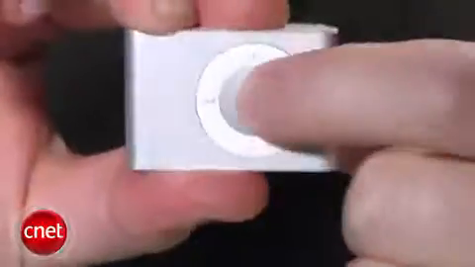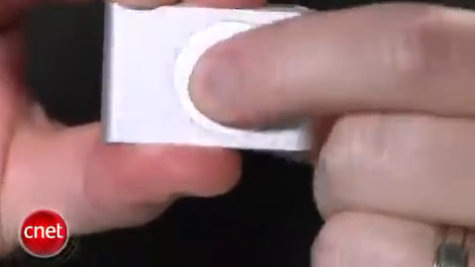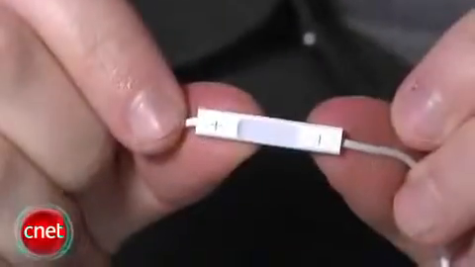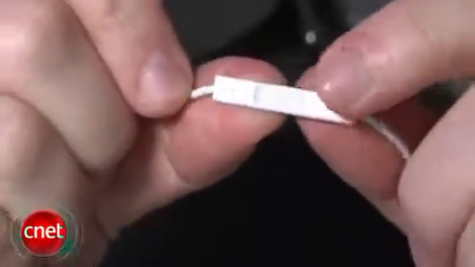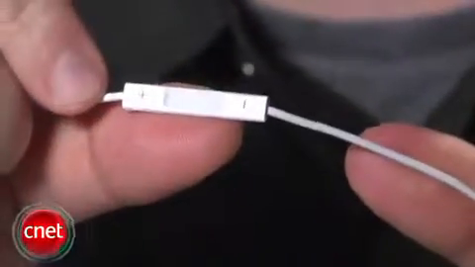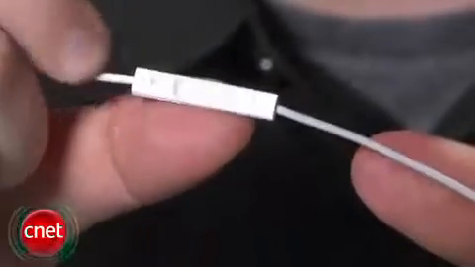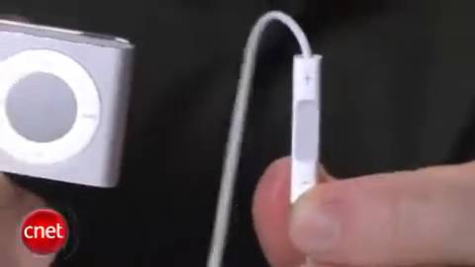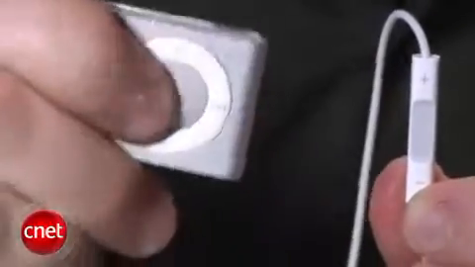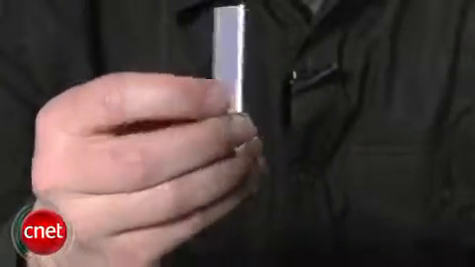So instead of having pause, skip, and volume controls on the front of the player, you get this little remote control on the right earbud. The remote includes plus and minus controls for volume and a clicker in the middle. Pressing once on the clicker will pause your music, 2 clicks will skip to the next song, and 3 clicks will skip backwards. The whole system isn't quite as intuitive as the obvious play, pause, and skip controls on the previous Shuffle. You can just hand this to somebody and expect they would figure it out.